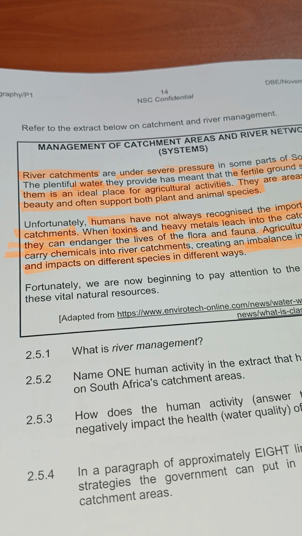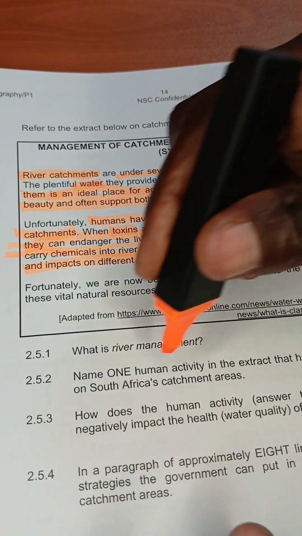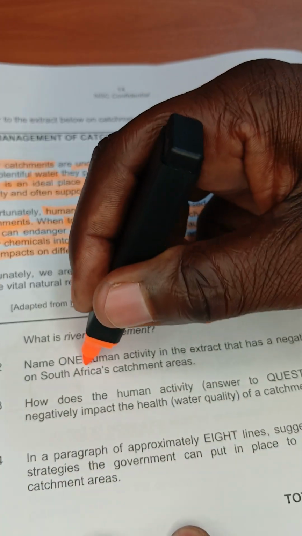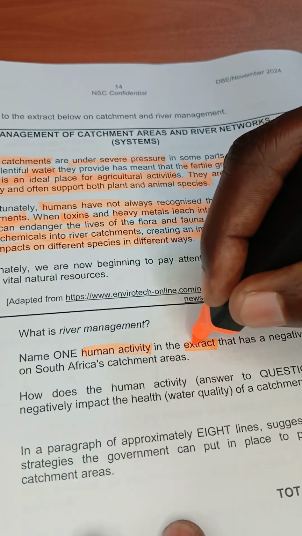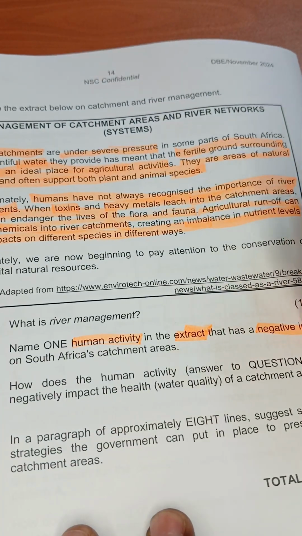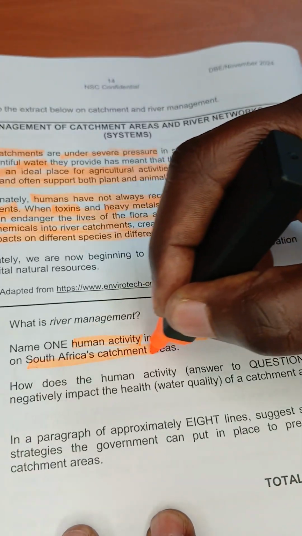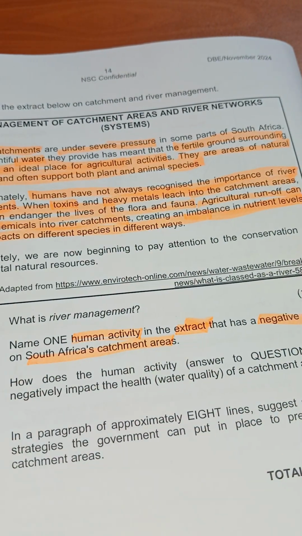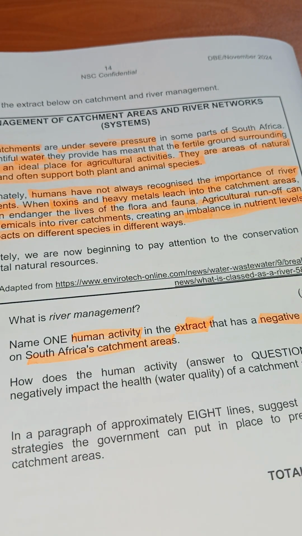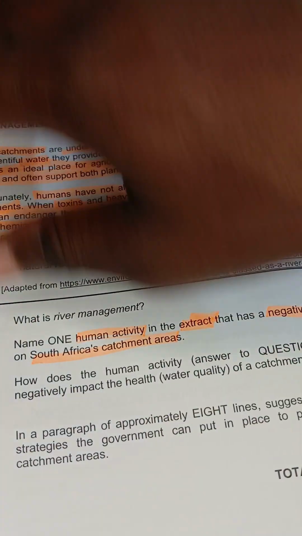Then number 2.5.2: name one human activity in the extract that has a negative impact. There is one human activity. Where is it coming from? The extract. What impact? Negative impact on South Africa's natural catchment areas, 2.5.2. So we're saying it's agriculture. That's what is being talked about here.